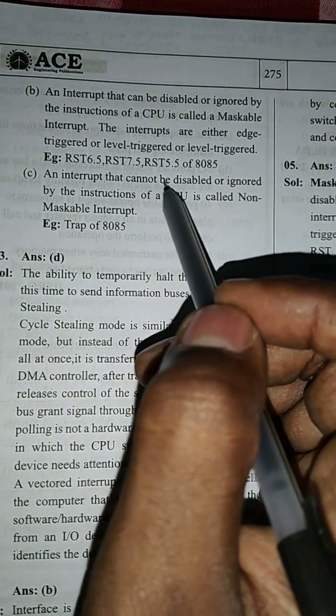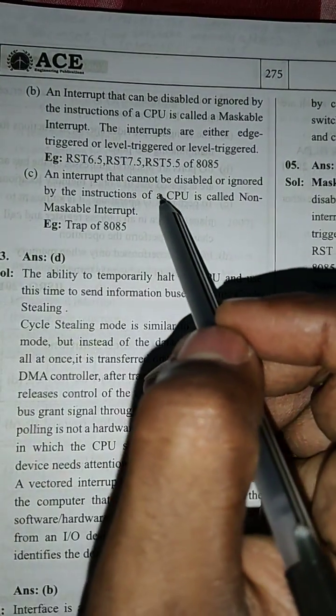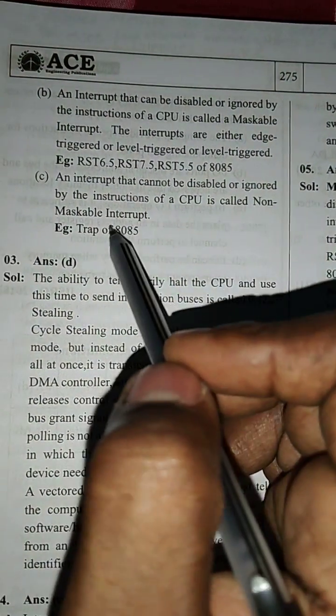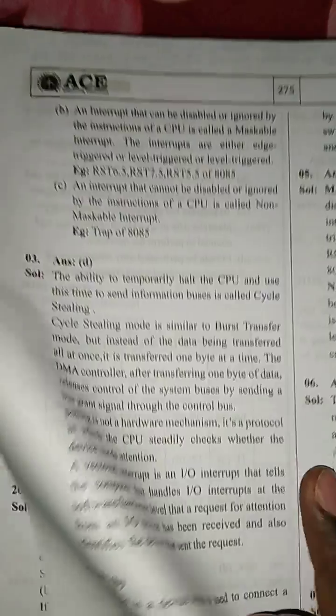An interrupt that cannot be disabled or ignored by the instructions of a CPU is called a non-maskable interrupt. TRAP in 8085.